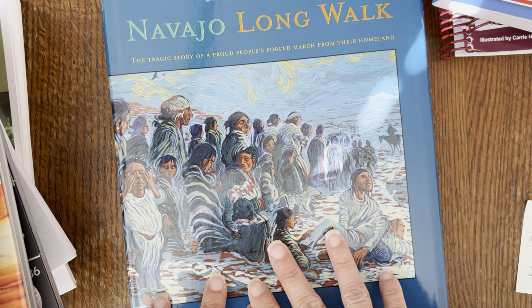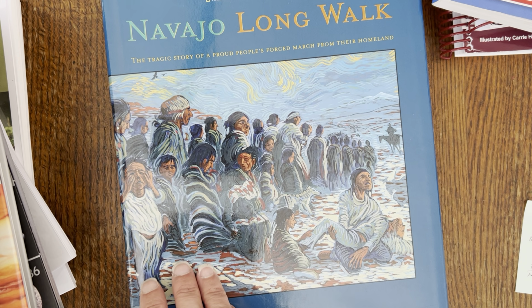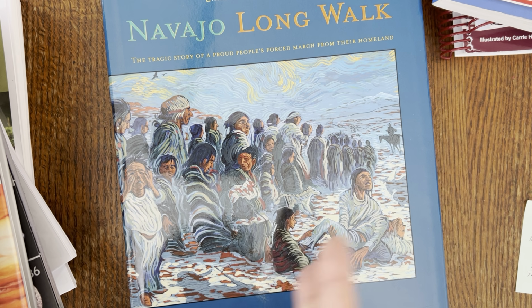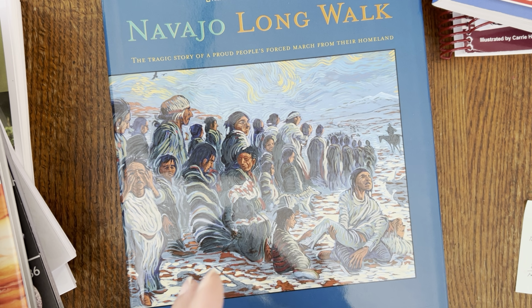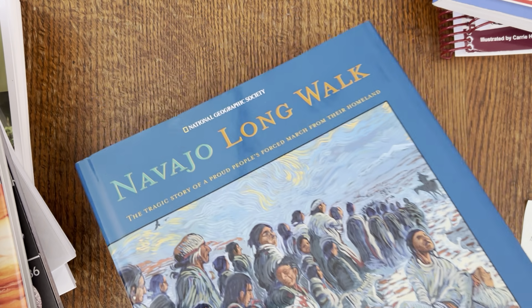Then we have Navajo Long Walk. And we'll also have the Landmark American History Volume 1 to tie that all together. So that's kind of like a different, or not a different, but a way of doing American history in addition to the historical fiction. So there's that.